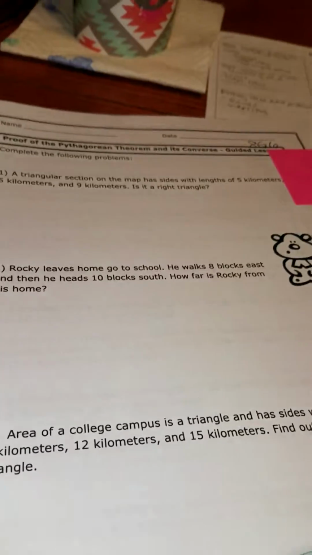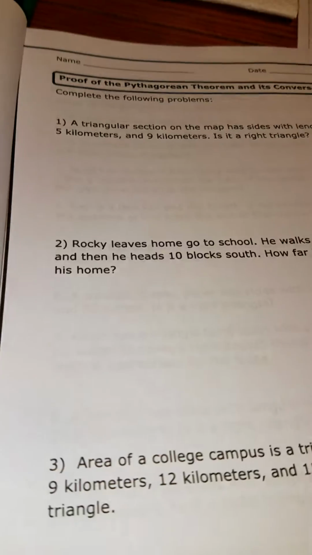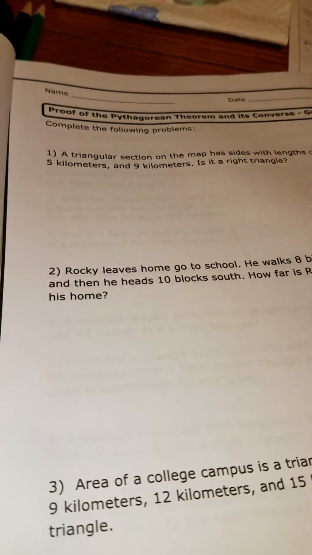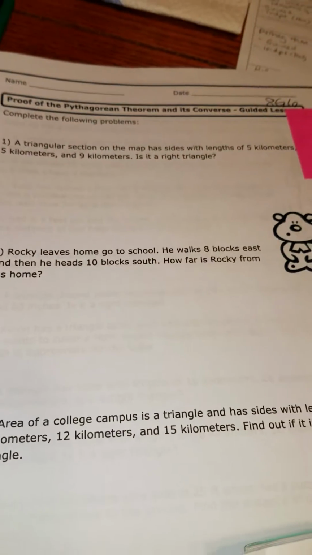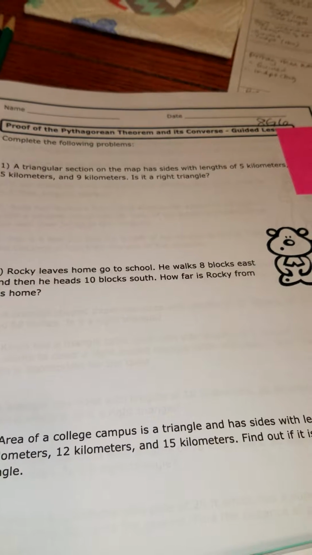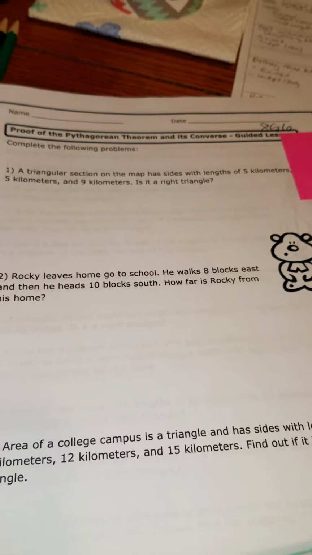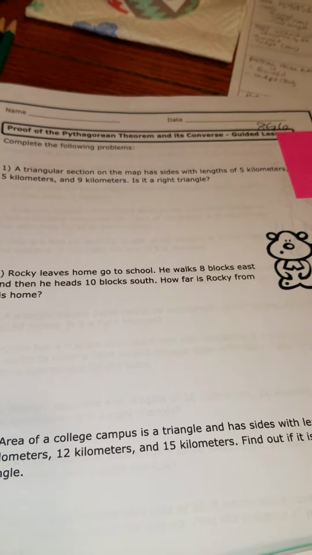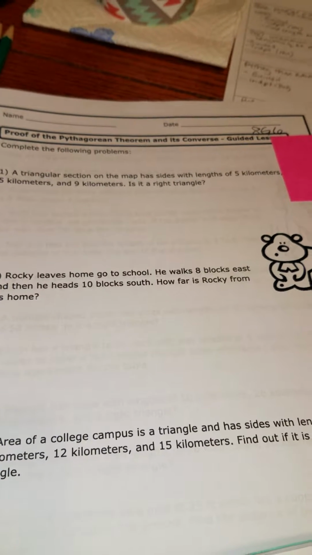Okay, I had to get a few things adjusted here. So let's look at the guided page, the first worksheet that you have. It says, a triangular section on the map has sides and lengths of 5 kilometers, 5 kilometers, and 9 kilometers. Is it a right triangle?